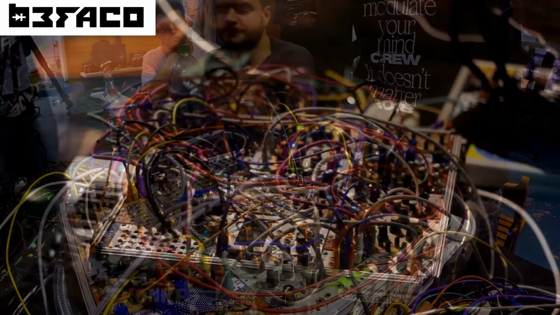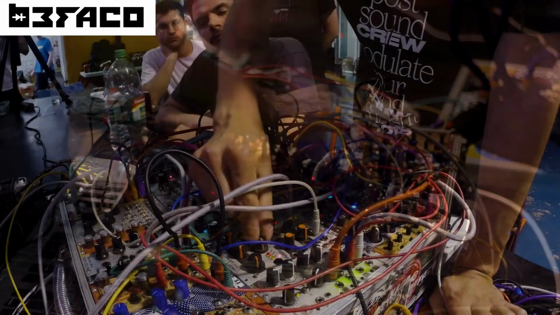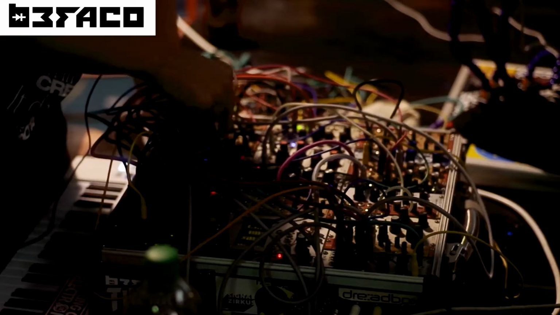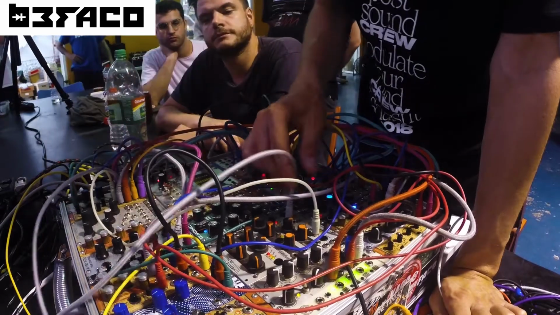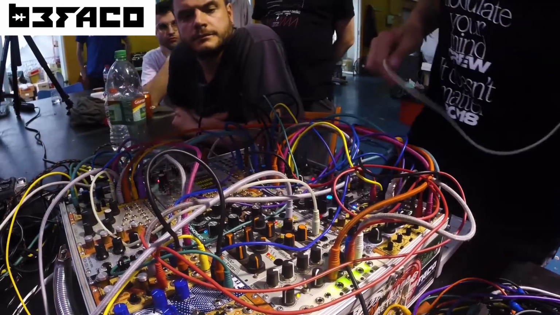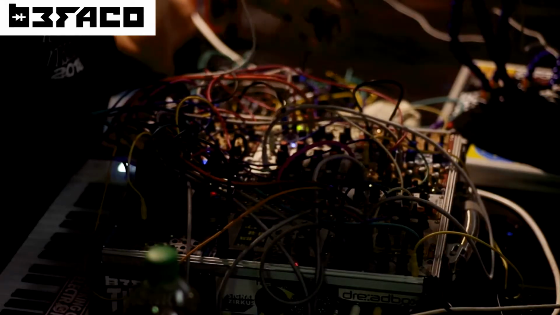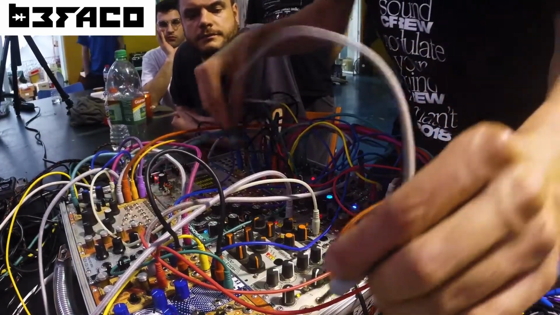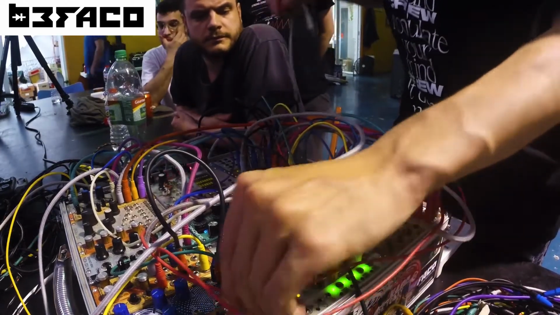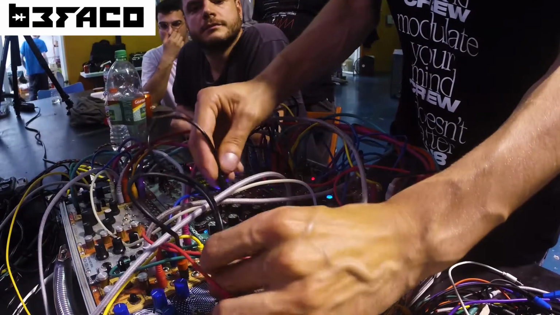Let's mix it up. Sawtooths. One second. So let's say I'm going to just do basic pitch with this volt per octave sequencer from Hrtl.